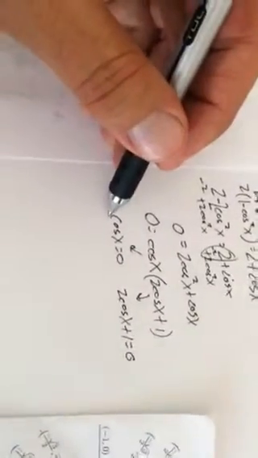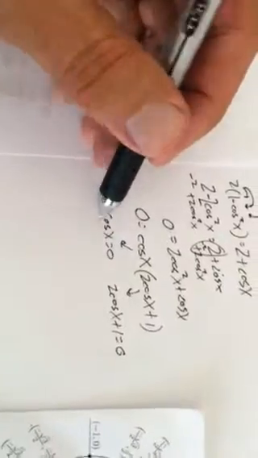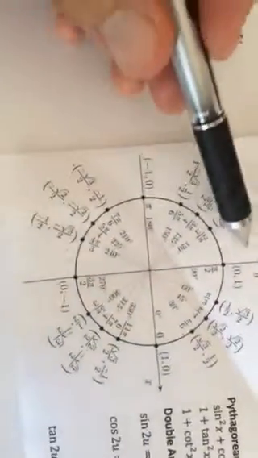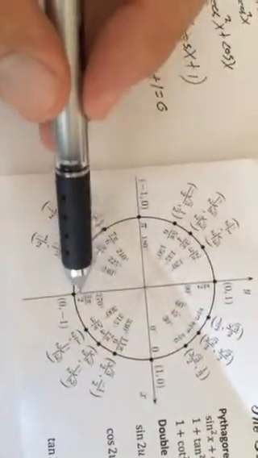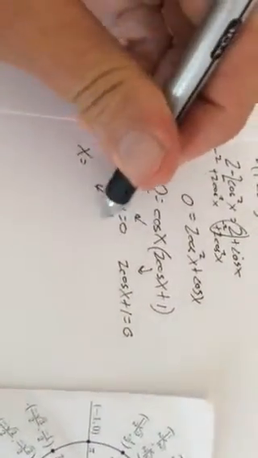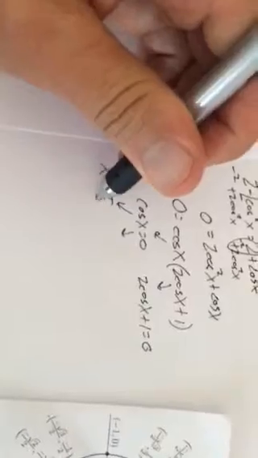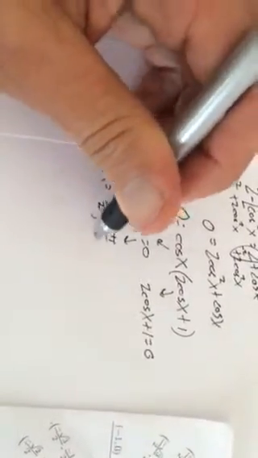That one's easy. I can just look that up. Cosine x is 0 at pi over 2 and 3 pi over 2. So this is going to give me 2 answers, pi over 2 and 3 pi over 2.